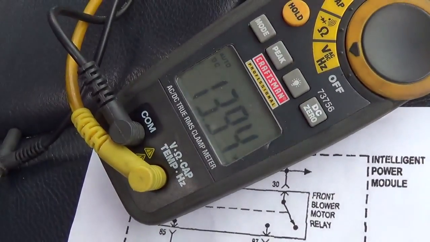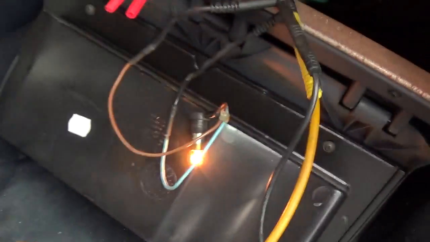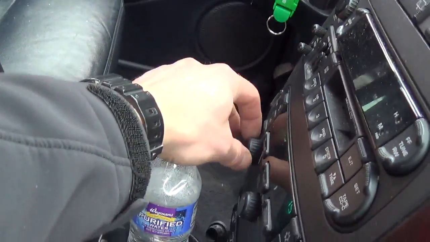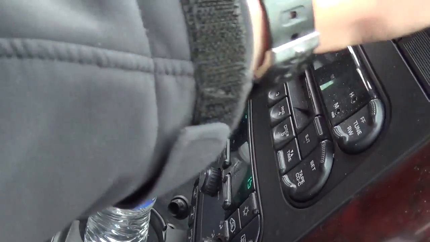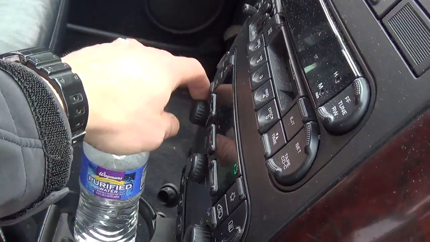Alright, now we have battery voltage. Our test light is nice and bright. I like that. Again, our blower motor does not work. So let's continue our checks with the car running.